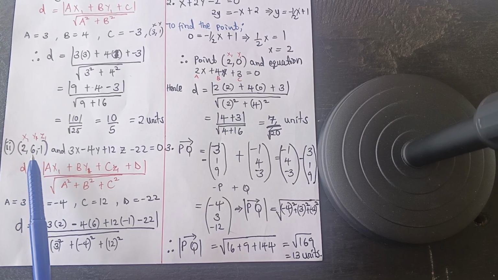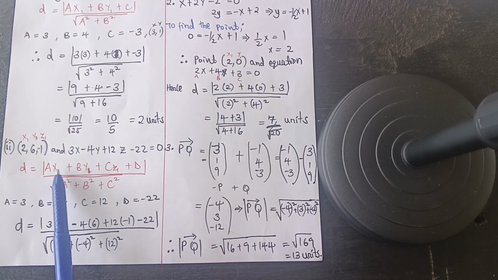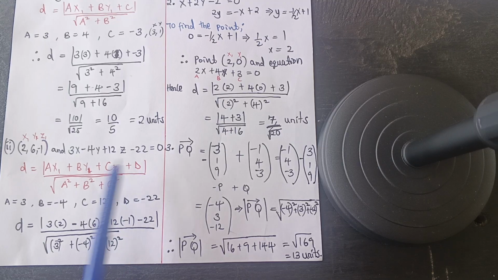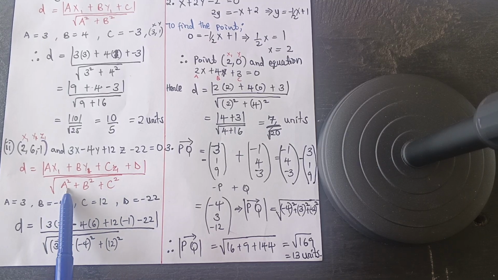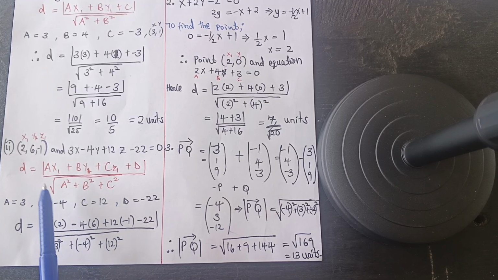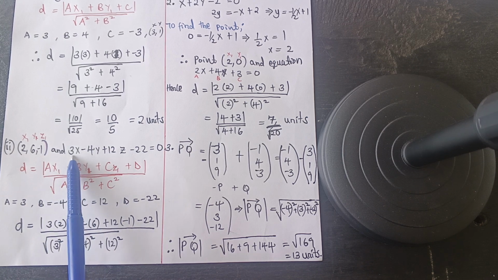If it were containing 4 integers, we could add another coefficient. But for this equation, it's going to be the modulus of ax1 plus by1 plus cz1 plus d, over the square root of a squared plus b squared, and we will add c squared. So we're going to determine the a, b, c and d from the equation of the line.